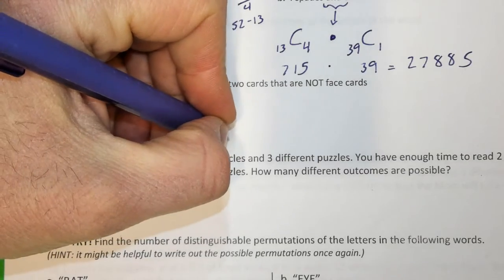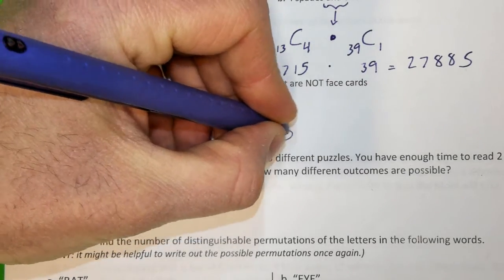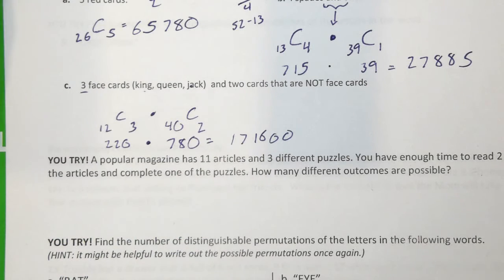and that is going to give us our final number of outcomes. Notice how large all of these outcomes are. Because they're so large, that's what makes cards unpredictable, and that also makes them fun.